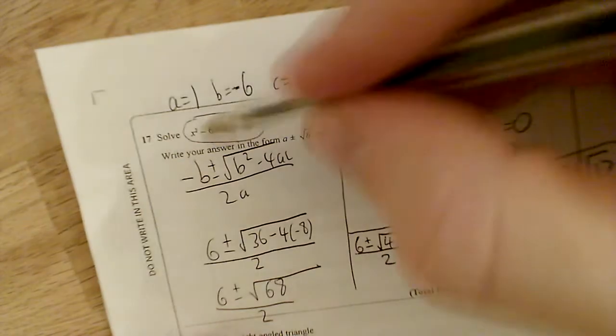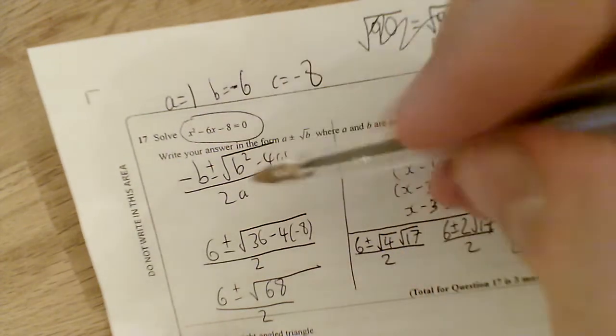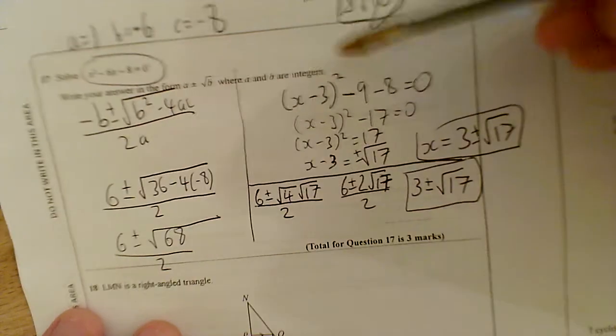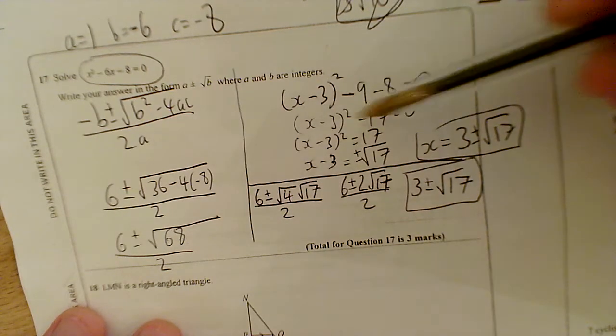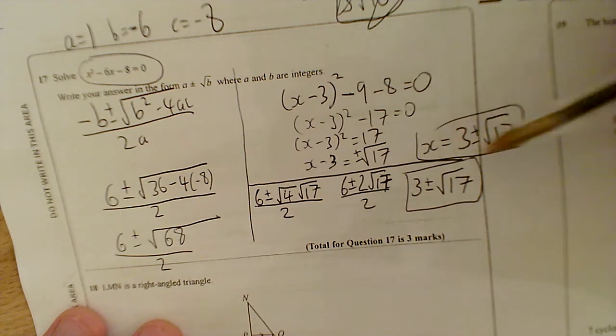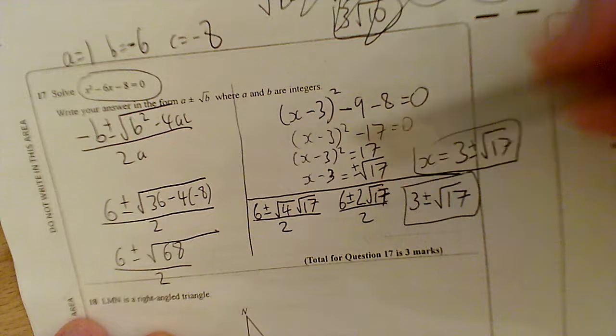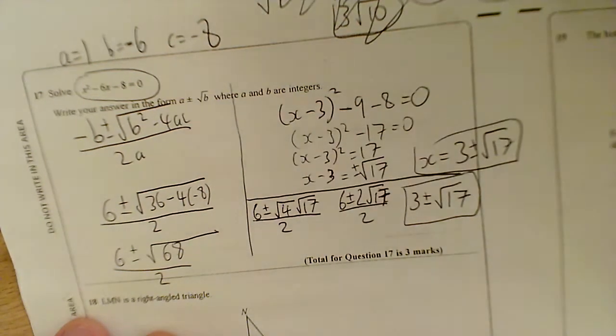So if you can't factorise a quadratic and you need to solve it, you can either do it by using the formula, which I've shown coming up to this point, or if you complete the square and gradually rearrange it, you can also get to the same point. Pause this, watch it again, try and get your head around at least one of these two methods.